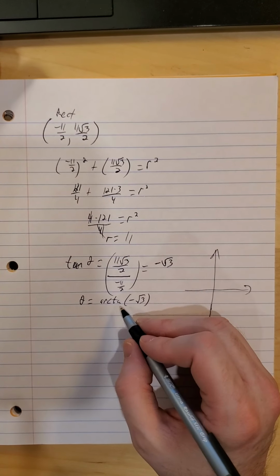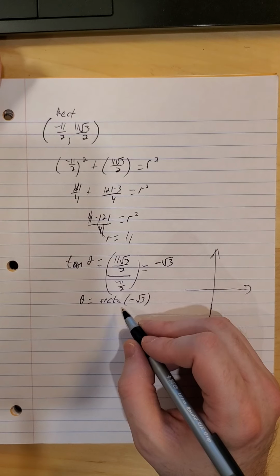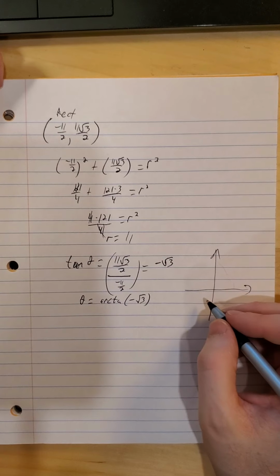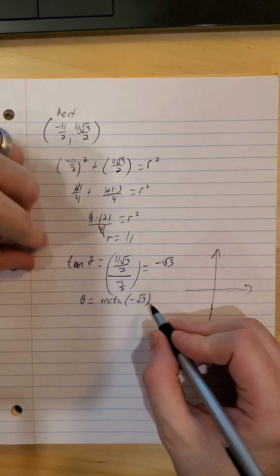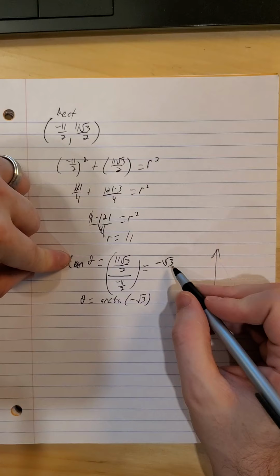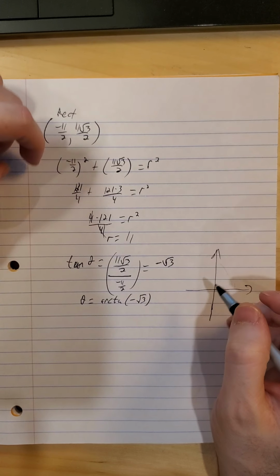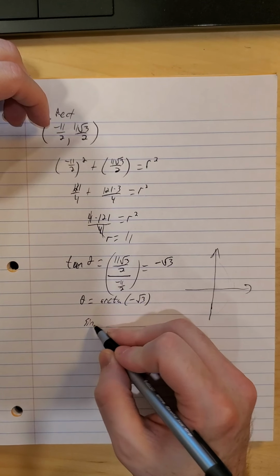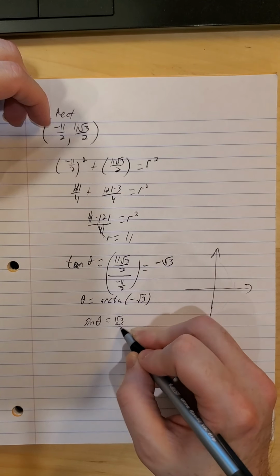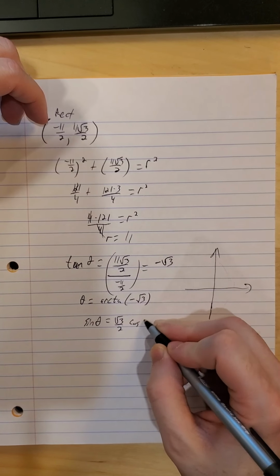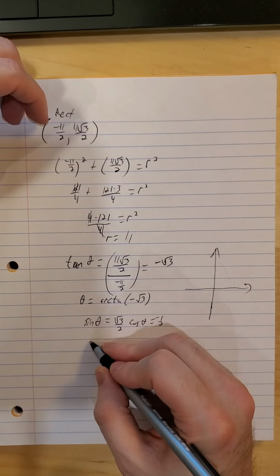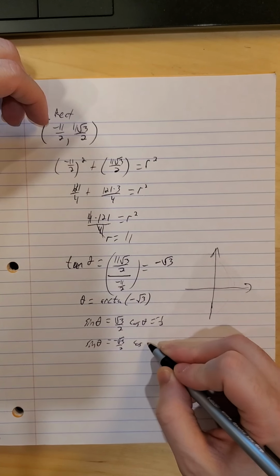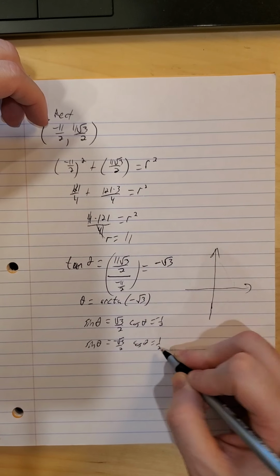So if I formally do the arctangent thing, arctangent only keeps me between negative pi over 2 and pi over 2. If we reason it out, just using this part, that tangent of theta is negative root 3, then that tells me that one of two things is happening. Either sine theta is root 3 over 2 and cosine theta is negative 1/2, or sine theta is negative root 3 over 2 and cosine theta is positive 1/2.